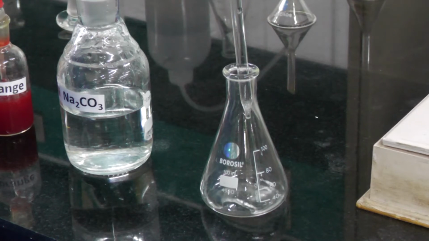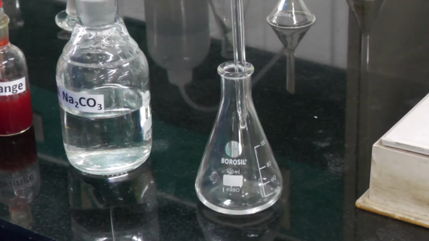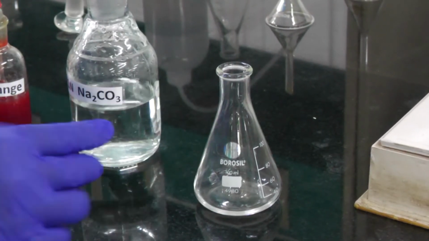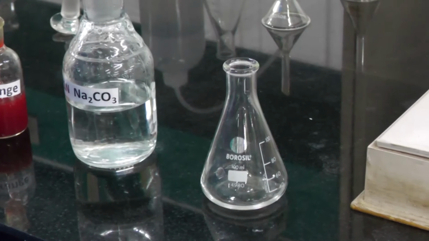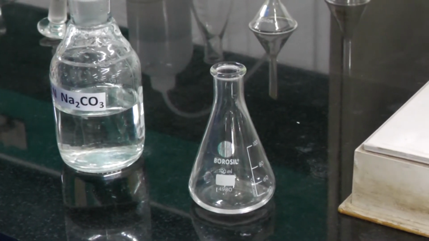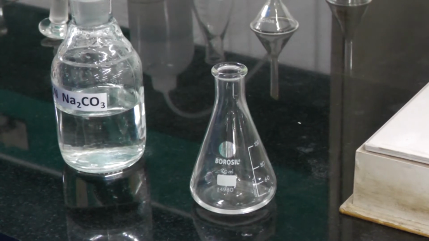conical flask. After adding 10 ml of 0.1 normal sodium carbonate into the conical flask, we need to add methyl orange indicator, just 2 or 3 drops.